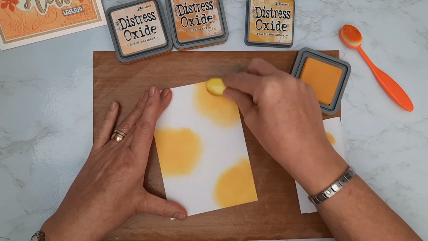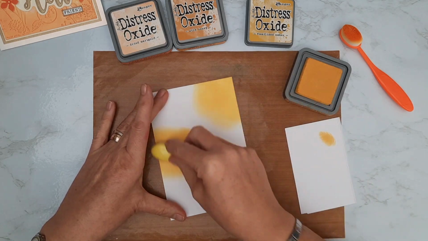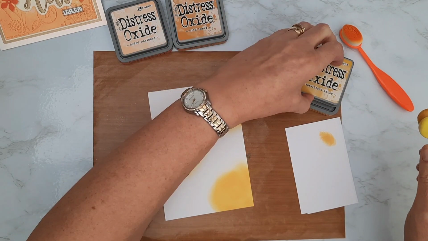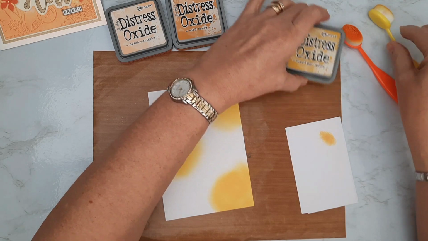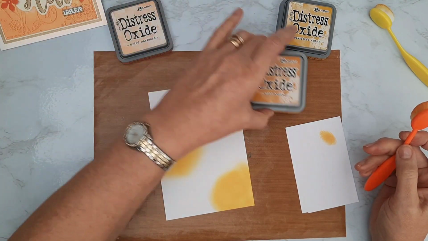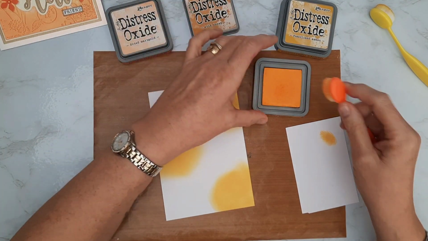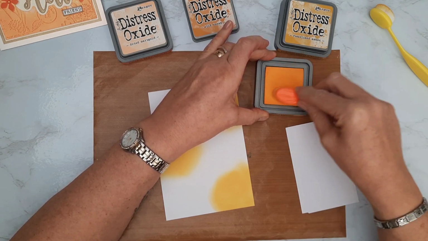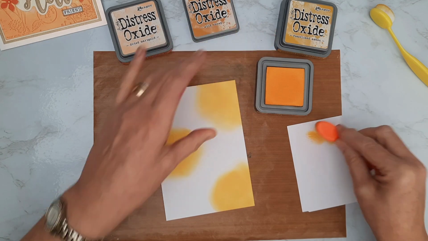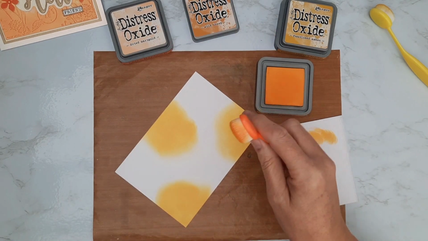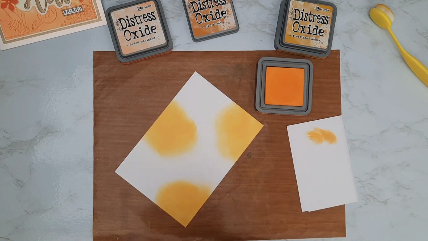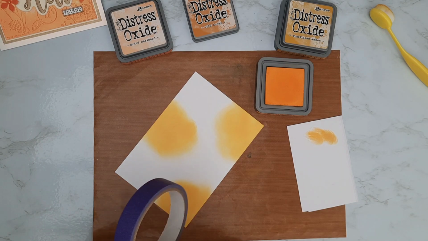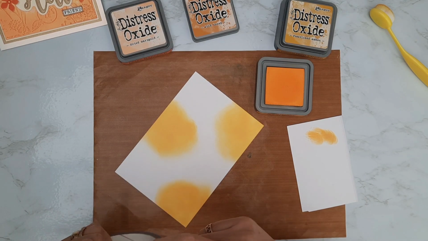We can always come back to those if we want to tidy up as we go along. And I'm going to do a little bit of further blending when we've got all the colours down. The next one's going to be the wild honey, which has got a little bit more of that orangey apricot tone to it. So again, load up my brush, and I'm just going to grab some of my tape again just to hold the cardstock.